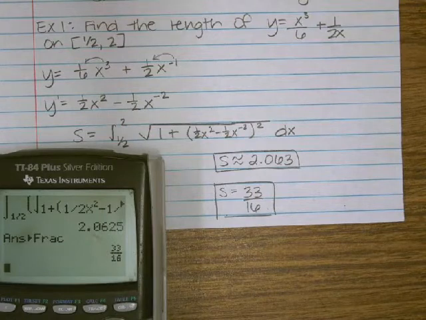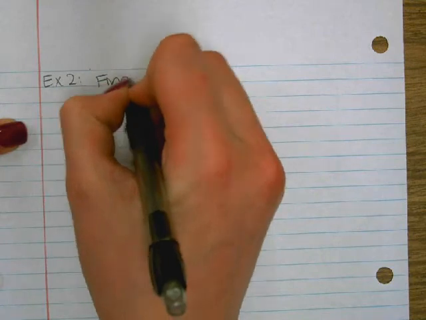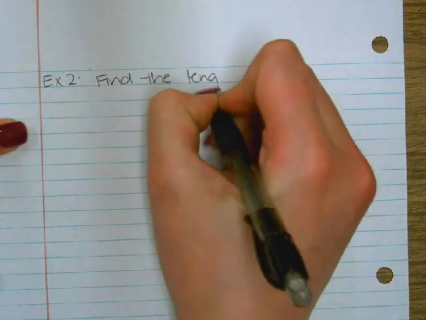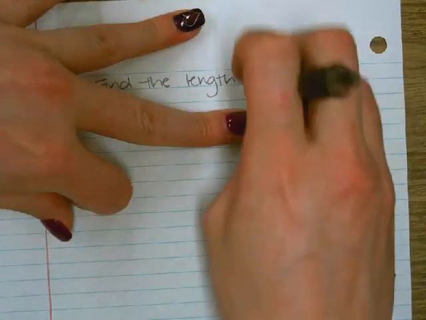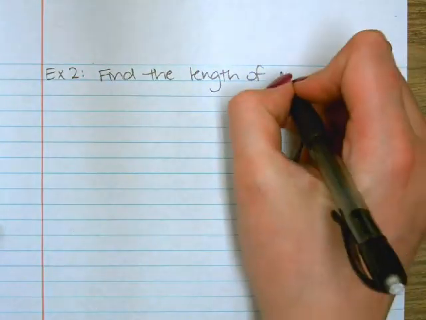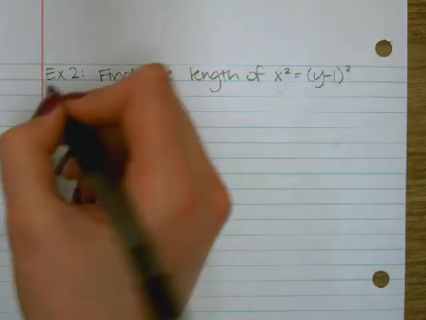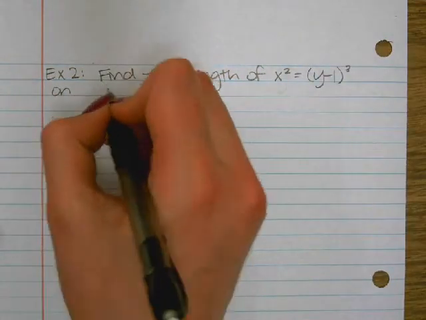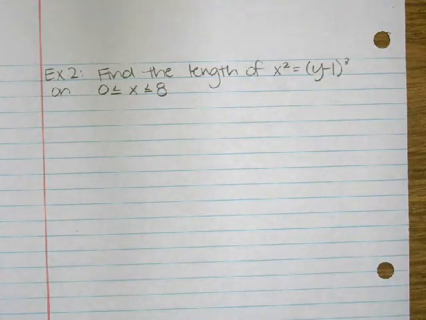All right, so the second example, we're going to find the length of, not y equals, I switched this one up. All right, find the length of x squared equals y minus 1 to the third. And this is going to be on the interval from 0 to 8, where it's the x that's between 0 and 8.